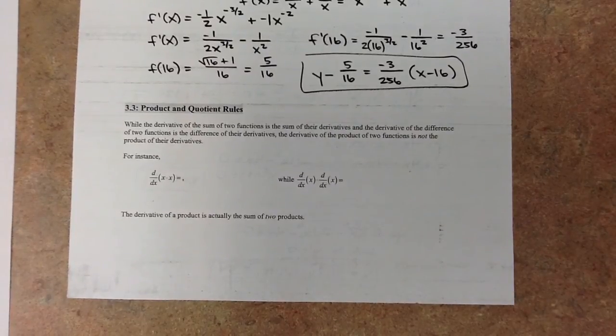And then the sum and difference rule says if you're taking the derivative of a sum or of a difference, you can just take the derivative of each piece separately and then add them together or subtract them when you're done. So it seems like if you were taking a product or a quotient, it might be the same thing. Like the product of their derivatives would be the same as the derivative of a product, and same thing with quotients, but it's not.